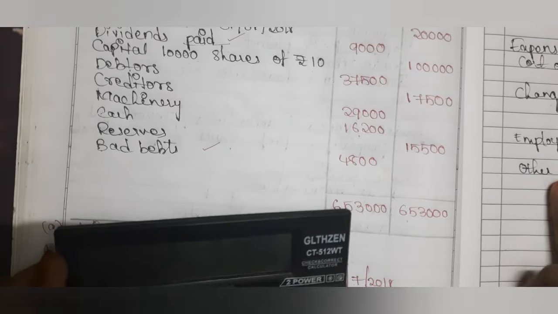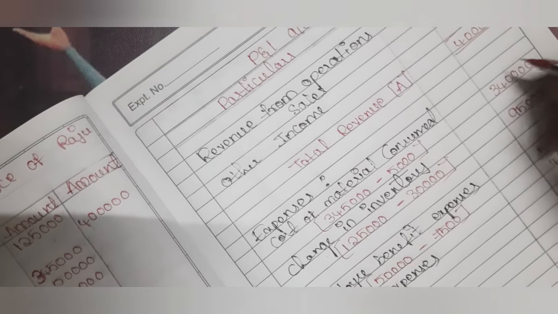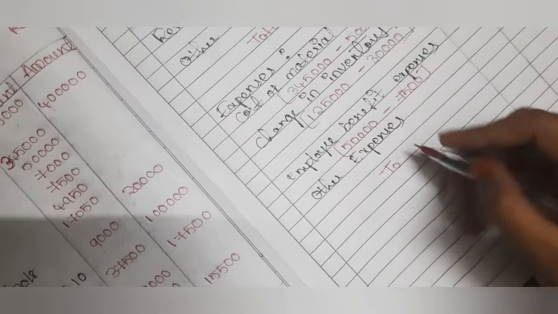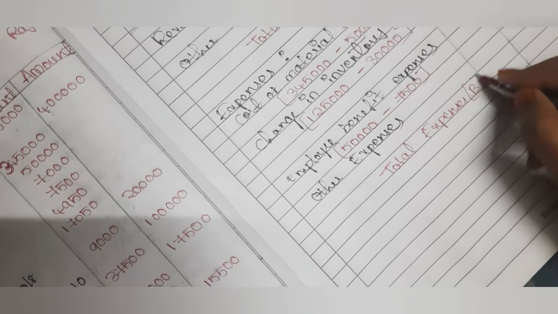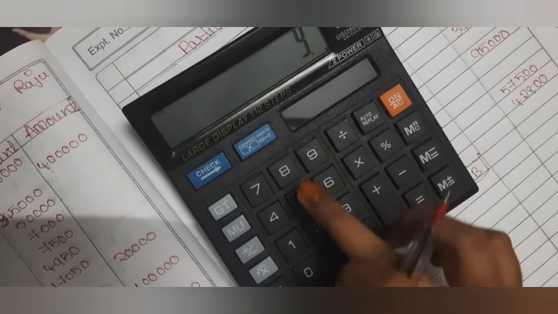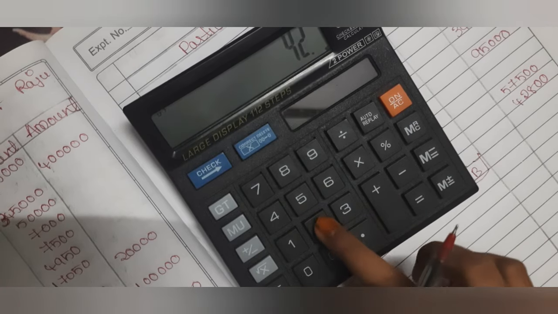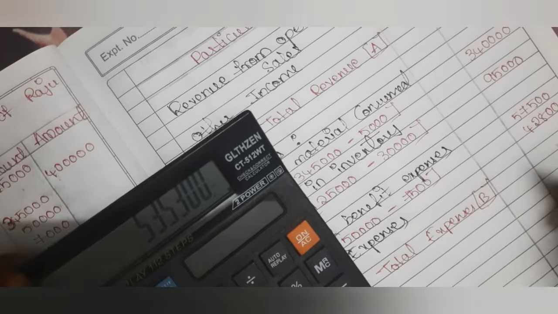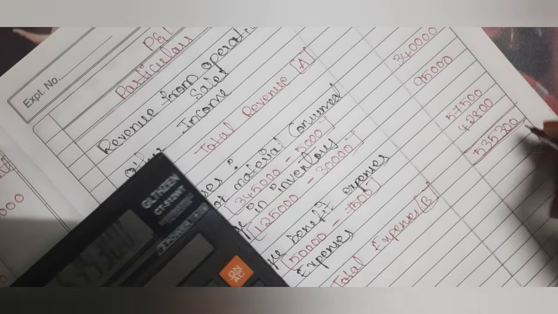Do we have anything after the other expenses in the pro forma? No, we don't have. So we need to add all these amounts. Then we will be getting the total expenses, which will be B, right? So add all these: 3,42,000, 95,000, 57,500, 42,800. How much is it? It is 5,35,300. Done. So this is the total expenses.